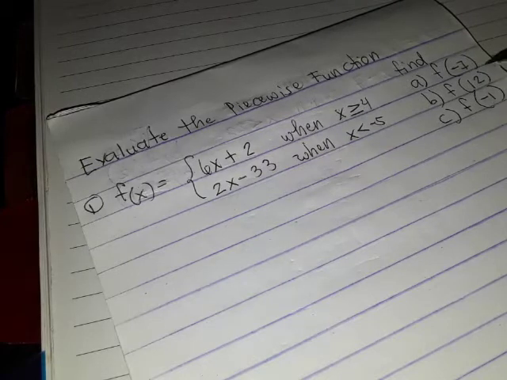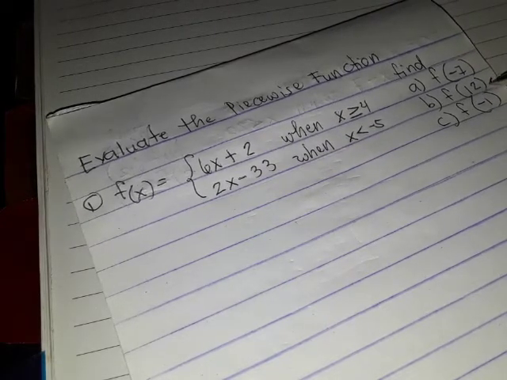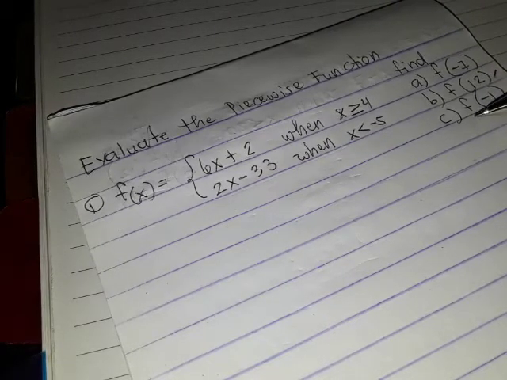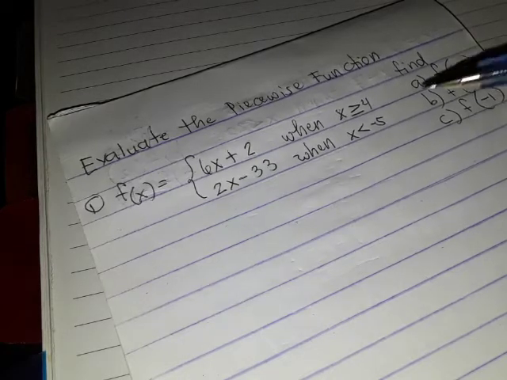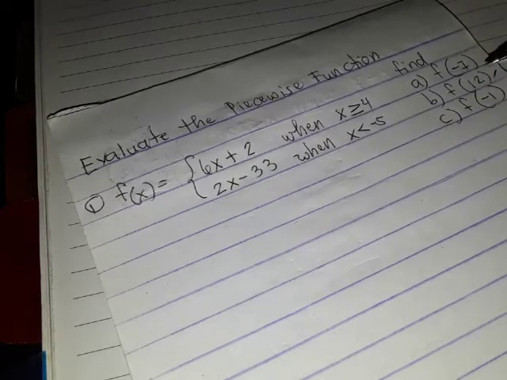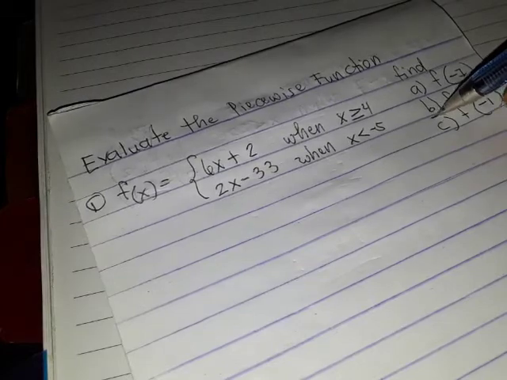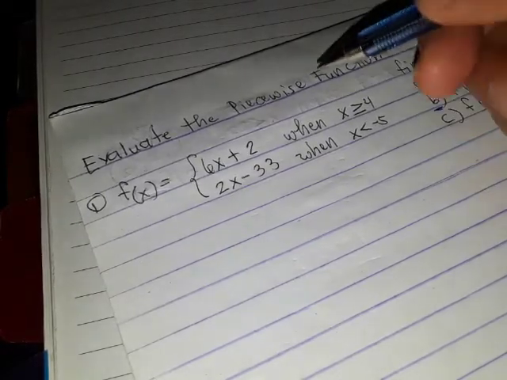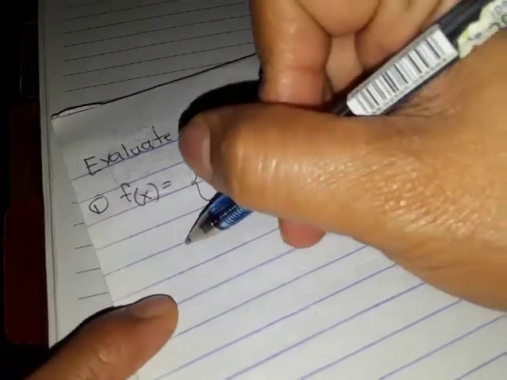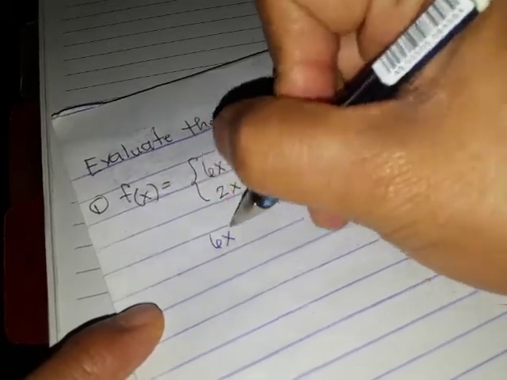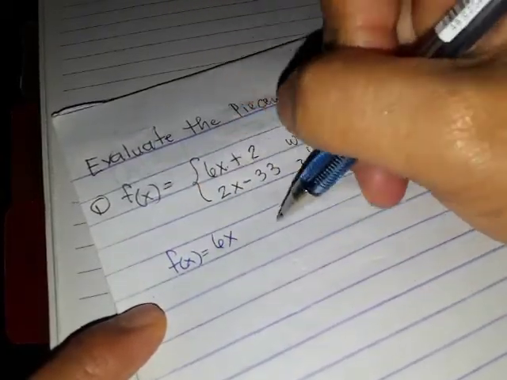So, we are going to do B, and let's check C. Negative 1, so it cannot be. Okay, so let's use B. Okay, so let's start with f of x, 6x plus 2.